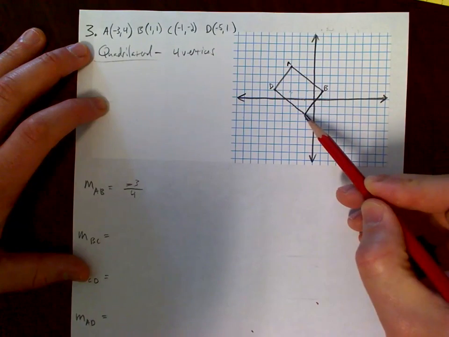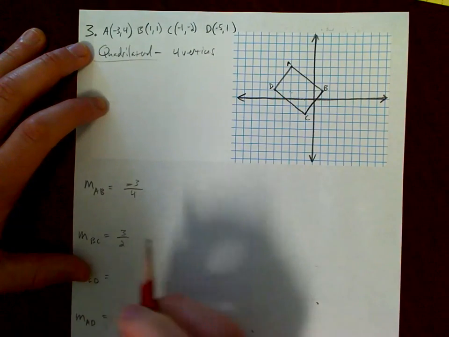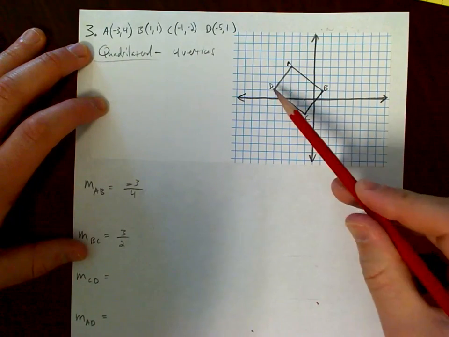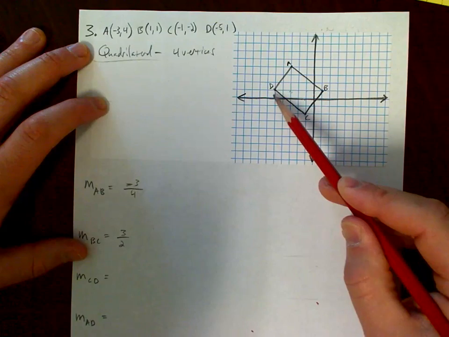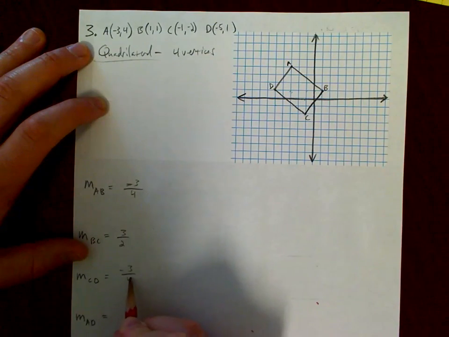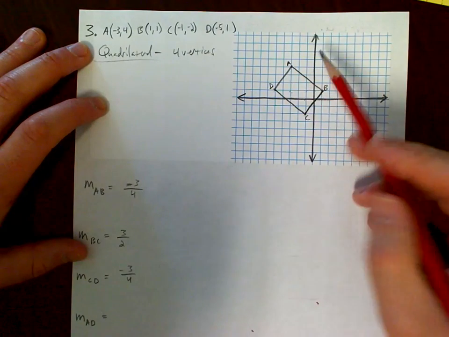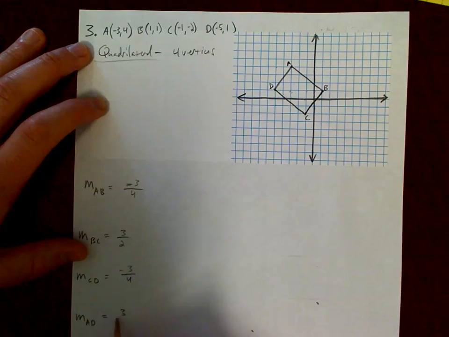For CB, I go up 1, 2, 3, and over 2. So my slope is 3 over 2. For CD, I'll go this way, down 1, 2, 3, and over 1, 2, 3, 4. So down 3 and over 4. And for AD, I go up 1, 2, 3, and over 2. So my rise is 3 over 2.